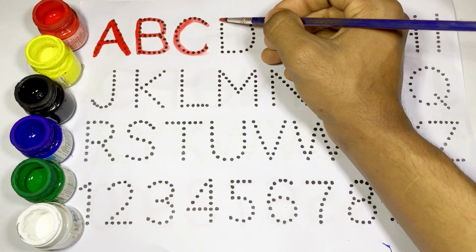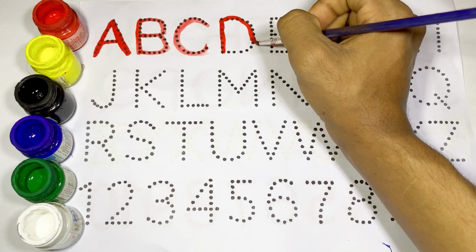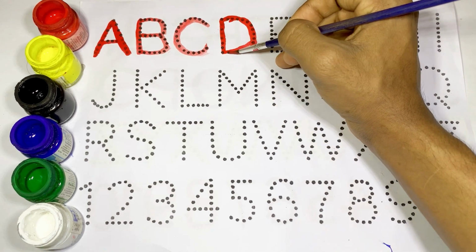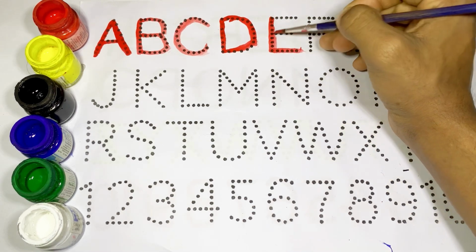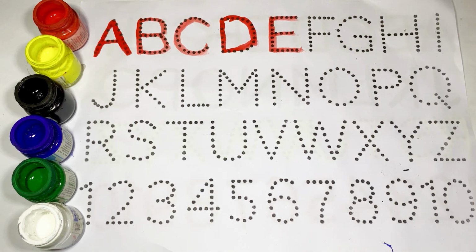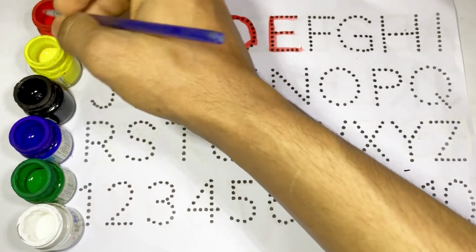D. D for dog, D for doll. The alphabets of D. E. E for egg, E for elephant. The alphabets of E. Kids again use red color and draw.